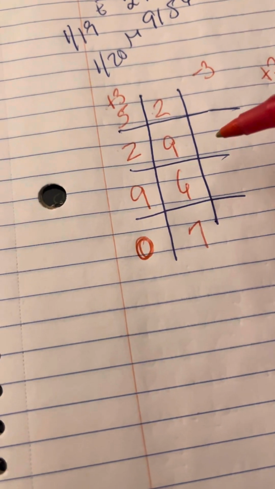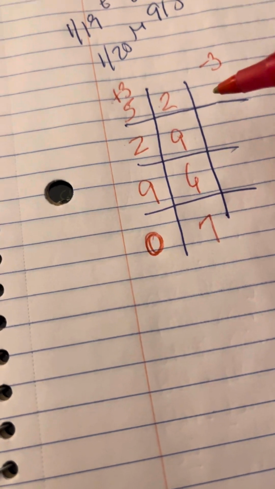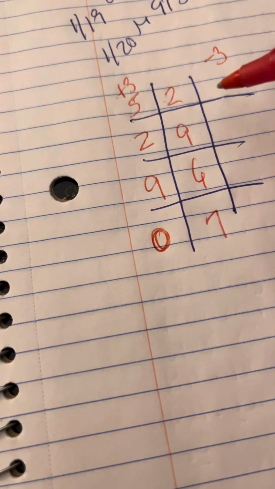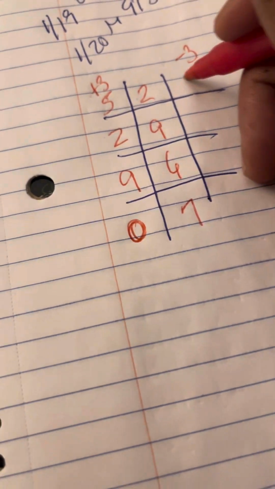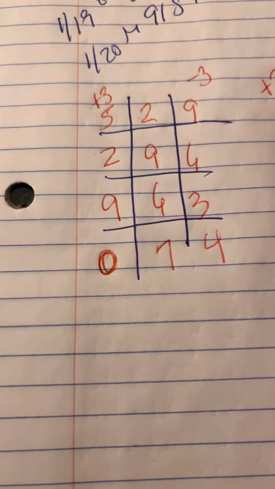Then you go to the next side. 2 minus 3 will give you 12, because it's an imaginary 1 right there, remember? So 12 minus 3 will give you 9. 9 minus 3 will give you 6. 6 minus 3 will give you 3. And 7 minus 3 will give you 4. So now we have a full grid.